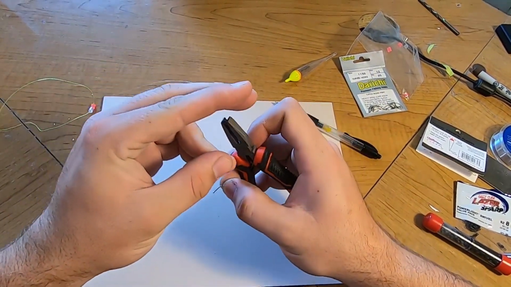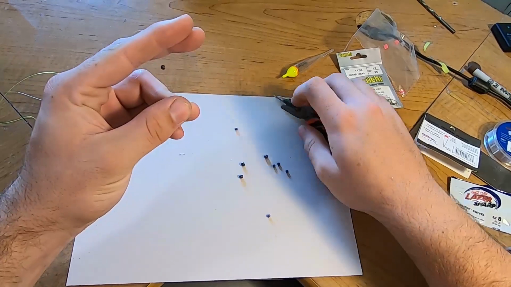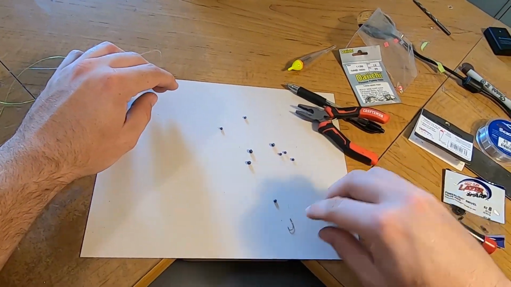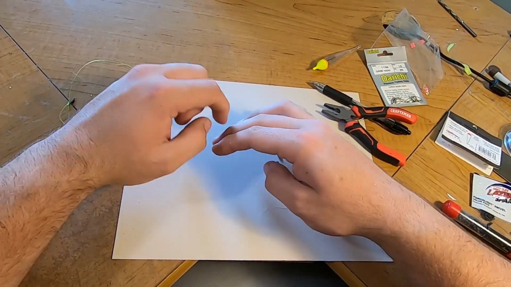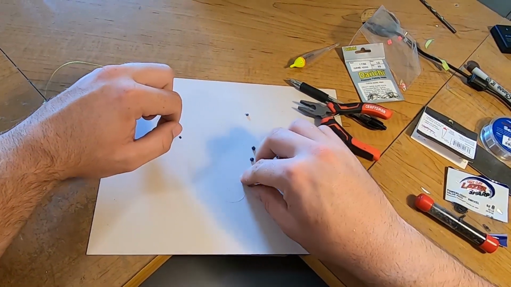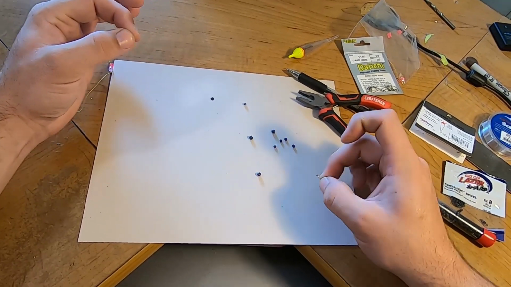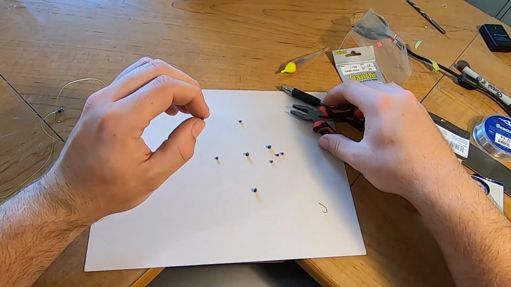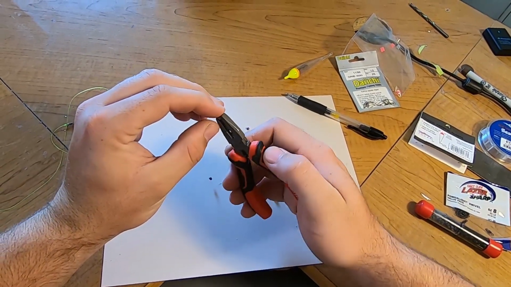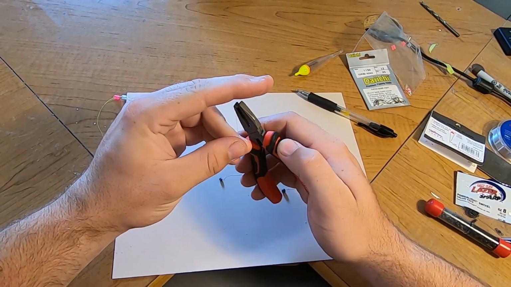So we're going to go with about 5 inches above the hook here. Put that on. There's our first one. Now you may have conditions where you may only have to run 3 or so split shots. For this, we're going to run 4 or 5.